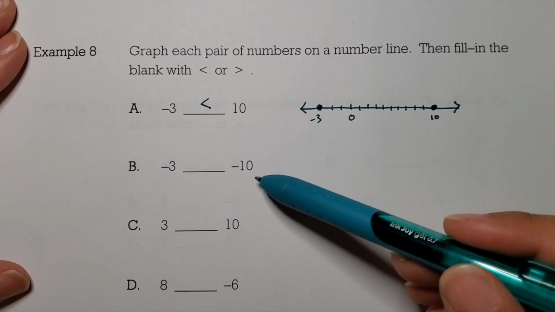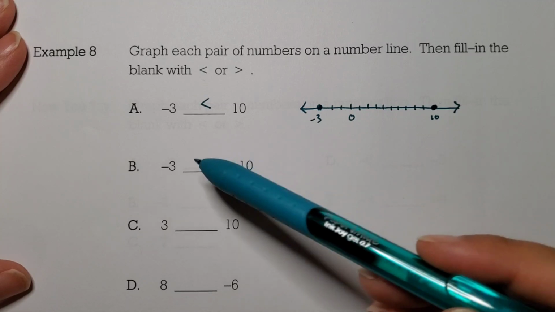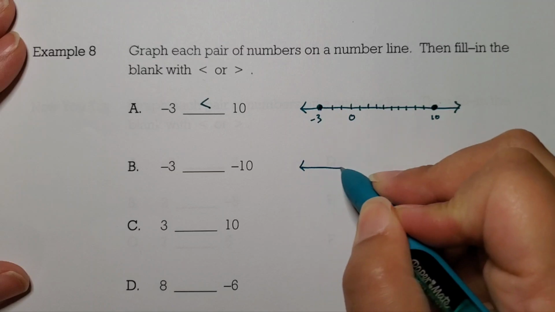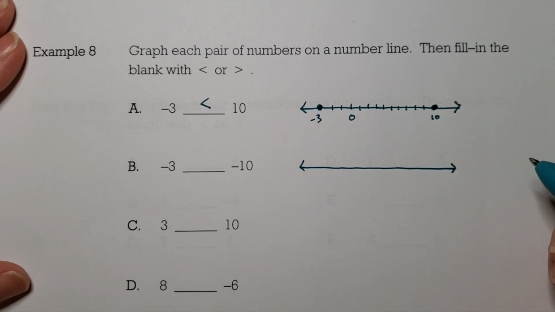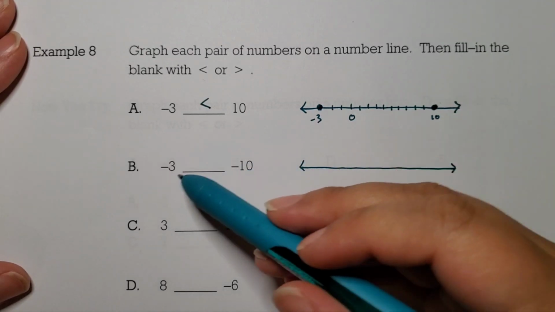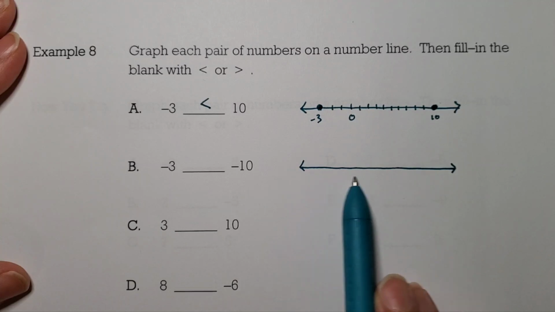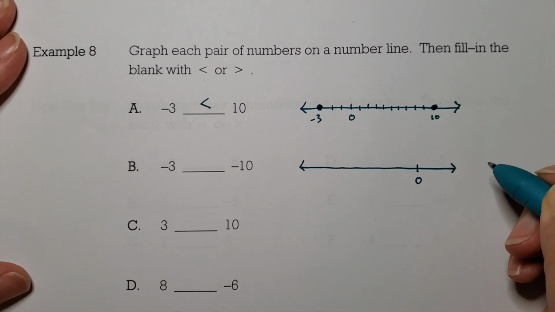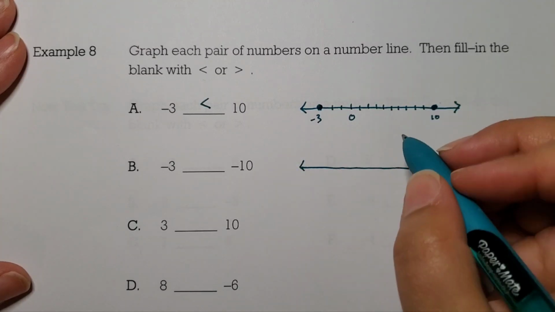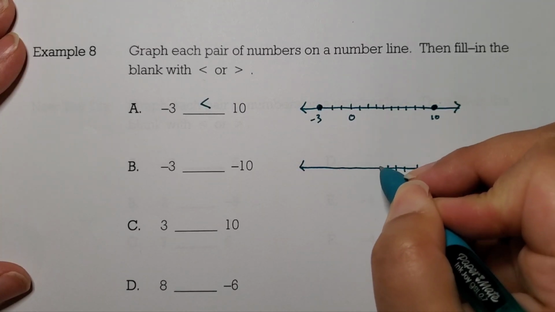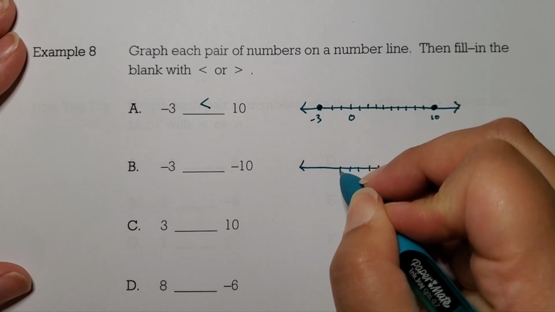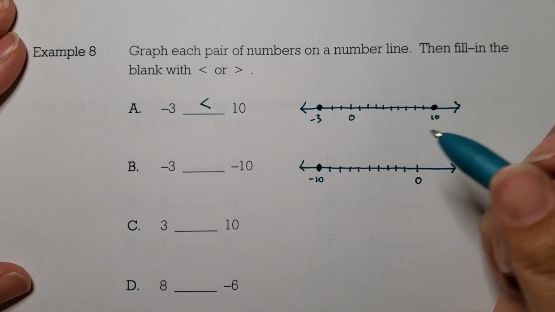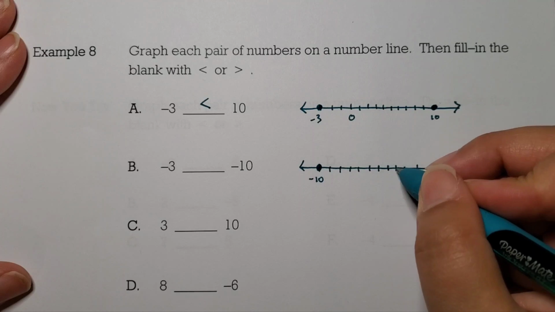All right, so let's take a look at part B. Part B, we're comparing -3 with -10. So I'm going to draw out my number line again. And this time I only have negatives, so I need a lot of space on the left, not so much on the right. So I'm going to put 0 over here, and I'm going to count down to -10. 1, 2, 3, 4, 5, 6, 7, 8, 9, 10. And then let's also plot -3. 1, 2, 3.